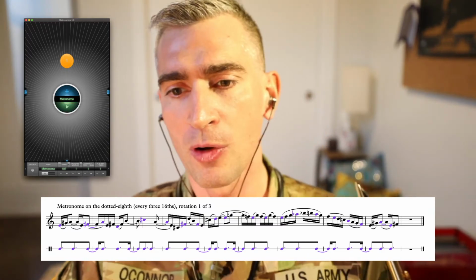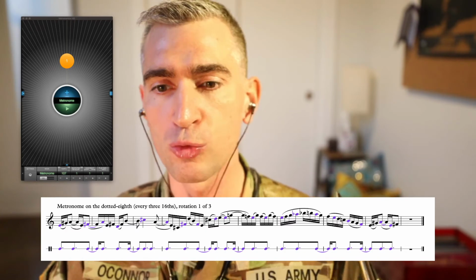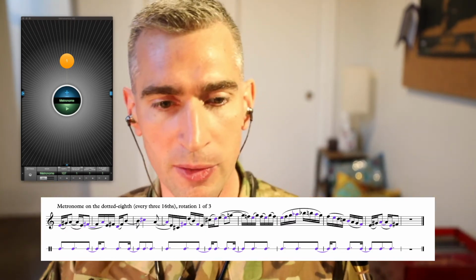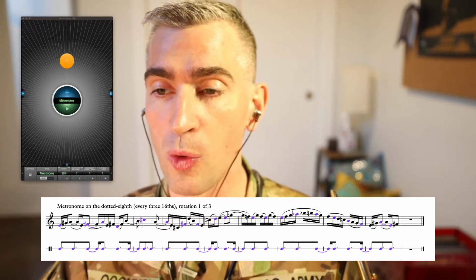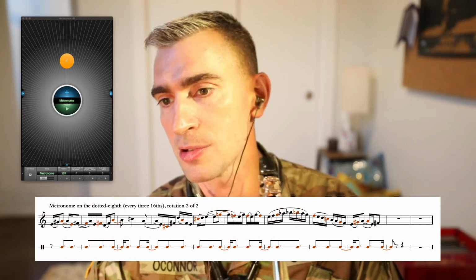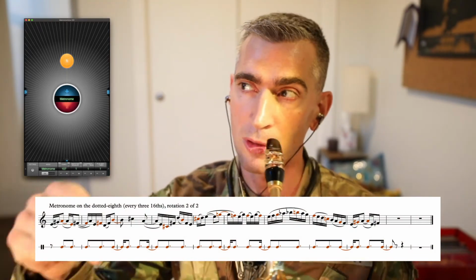Cool. So whenever we do something like this, we can rotate the beat around as well. And here's how we do that. We count out the shape of the whole time, and then we give ourselves one extra beat. And that gets us onto the next part of the rotation, or at least it's one easy way of doing that. So let's try that. Here's the second rotation of dotted eighths on this passage. 1, 2, 3, 1.